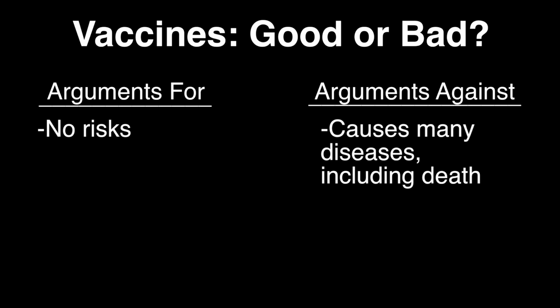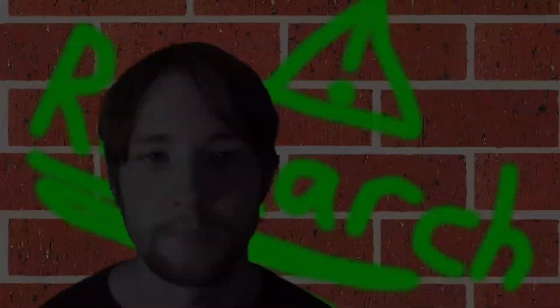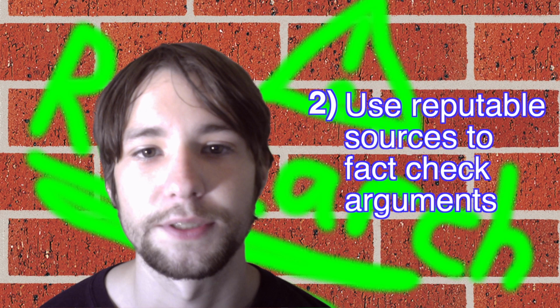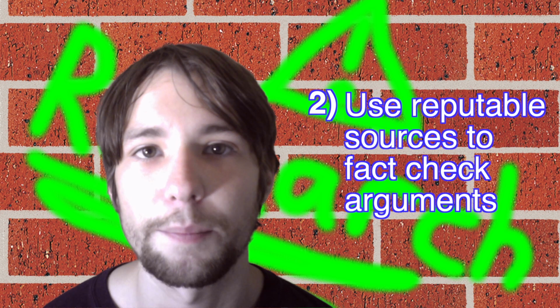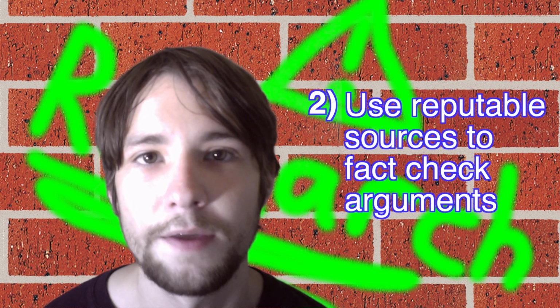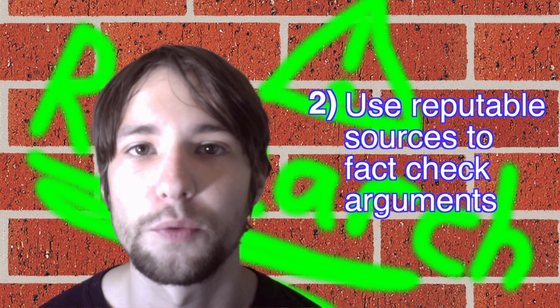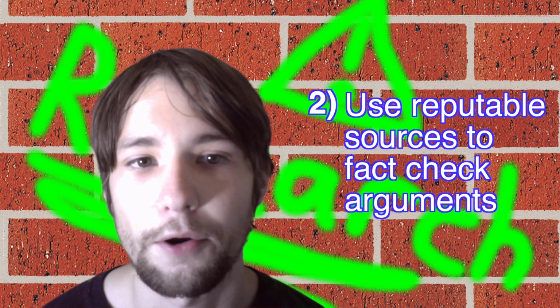In this case, our question is binary and can only be answered with a yes or no, so there are only two sides to the topic. More complex topics often involve numerous extremes or arguments. Next, use reputable sources to fact-check the arguments and develop your own view of the topic. This usually ends up falling somewhere between the extreme sides, but not always.